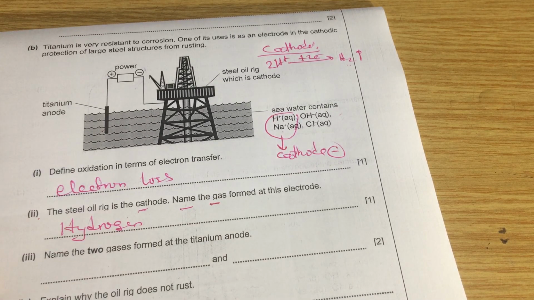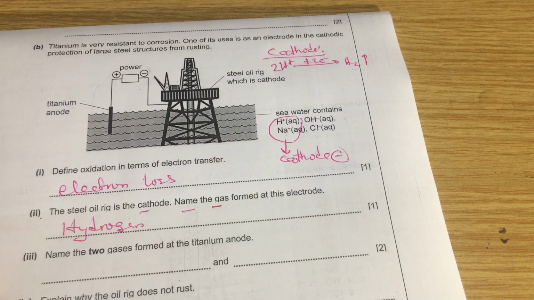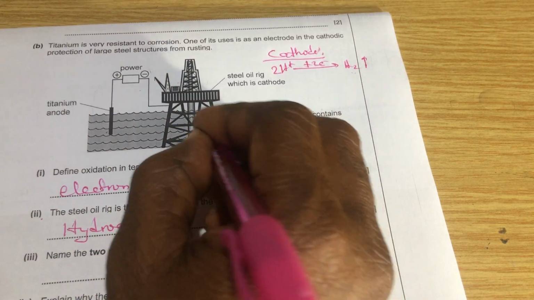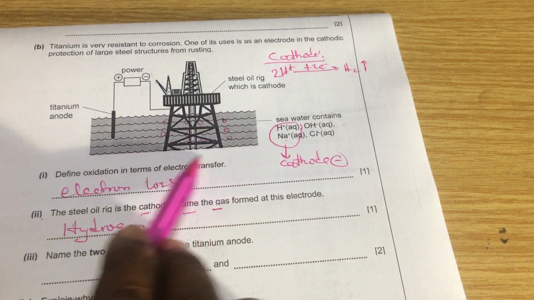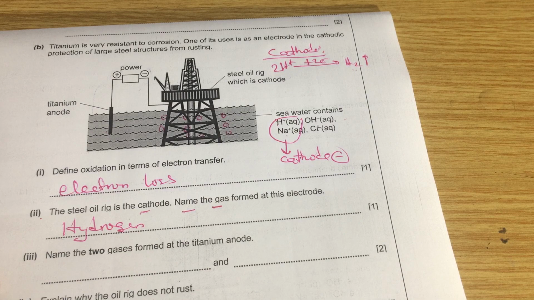Hydrogen, that's the name of the gas formed. At the cathode, you see bubbles at the base around here, bubbles, right? Bubbles of what? Odorless, colorless gas.